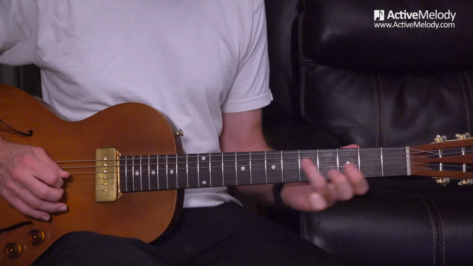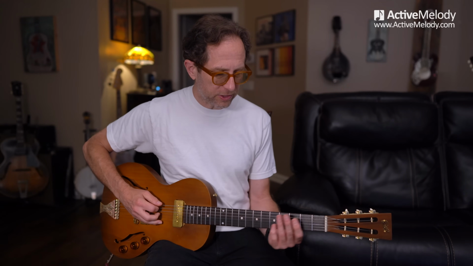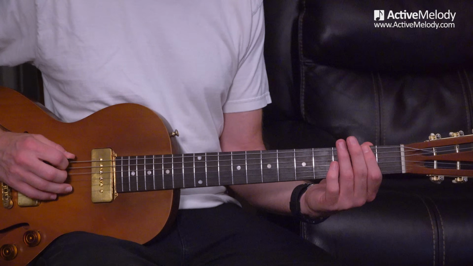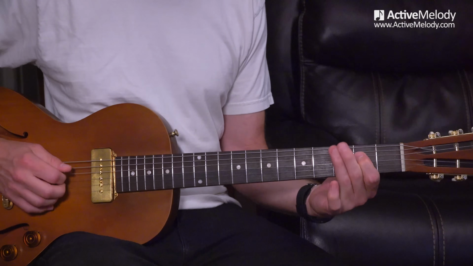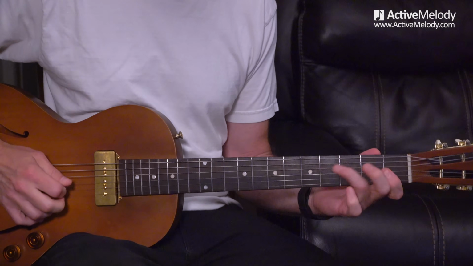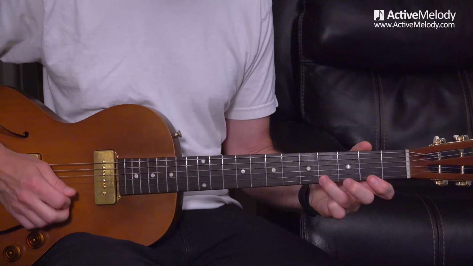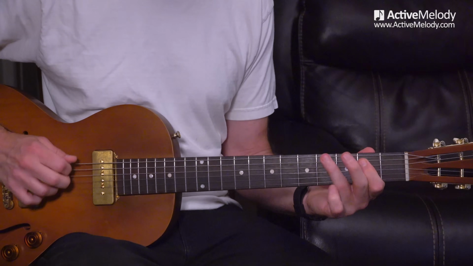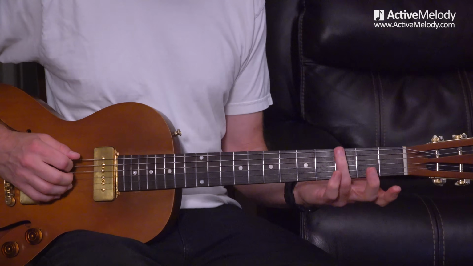Now the way I did it was like that, so I added some chromatic notes, but it's coming out of that same place. And if you're wondering what this little box is between the 2nd fret and 4th fret, that's the major pentatonic scale pattern 3, the bottom part of that. That's what it looks like. So anyway, this is how I played it.